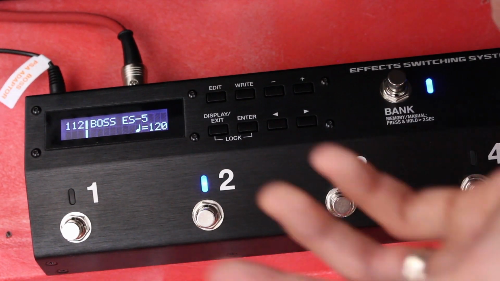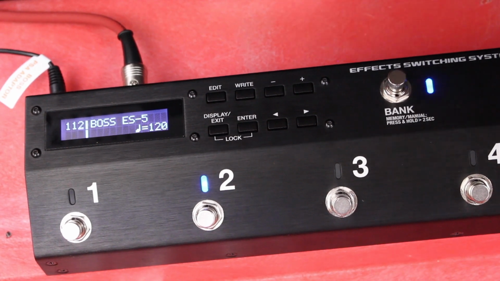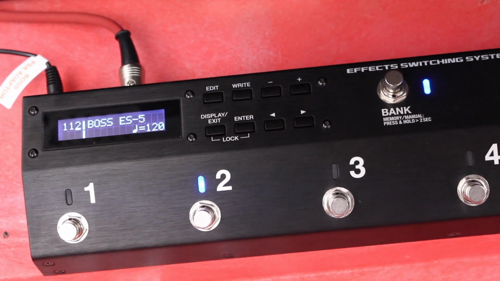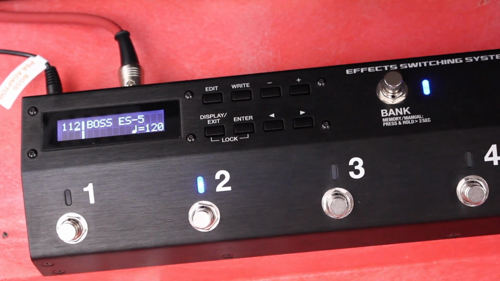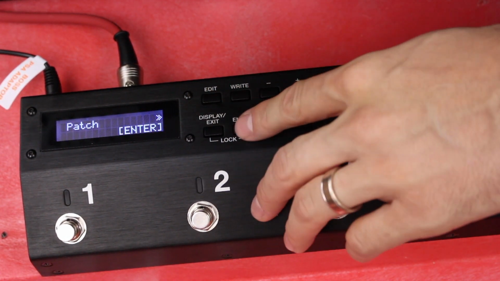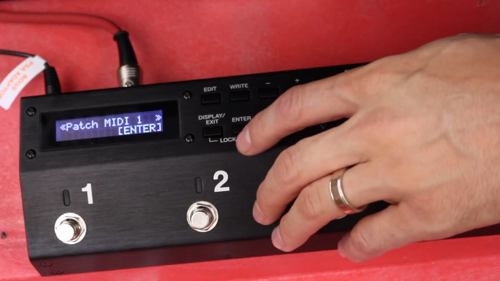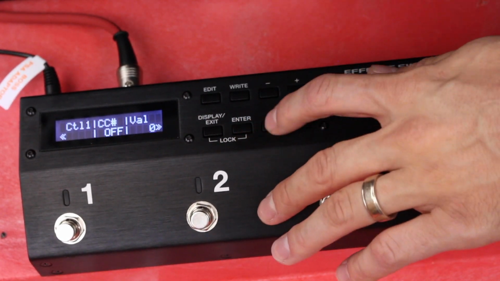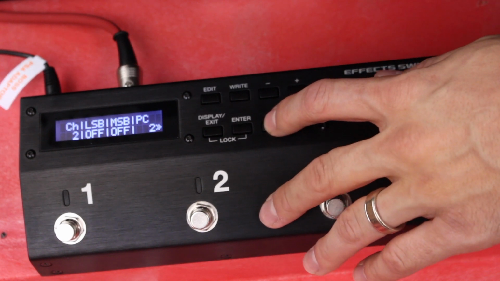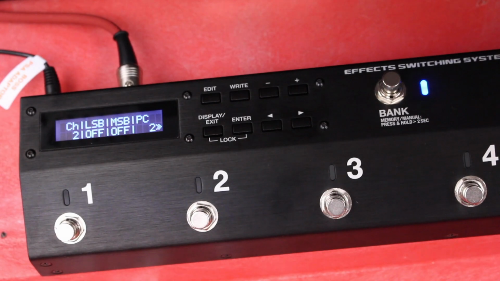So now, how do you get to the B? Wireless B output is the Quad Cortex main. So you're going to hit edit, enter, and then scroll over to patch MIDI 1. You're going to enter that. And again, this is what we set up. The MIDI channel is 2, and then the program change command is 2.